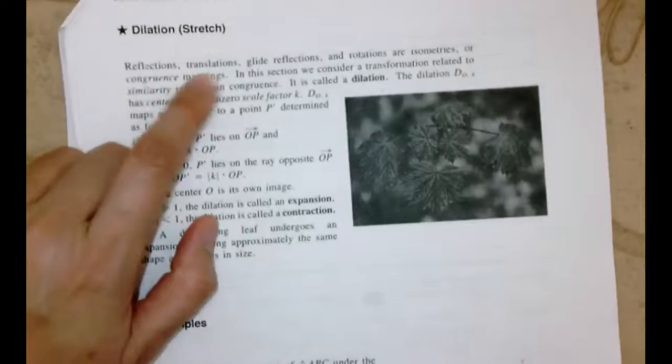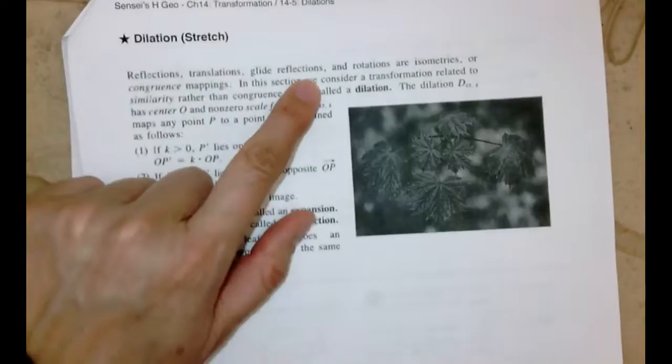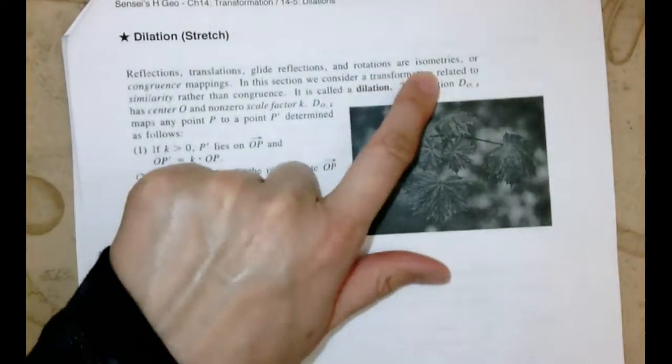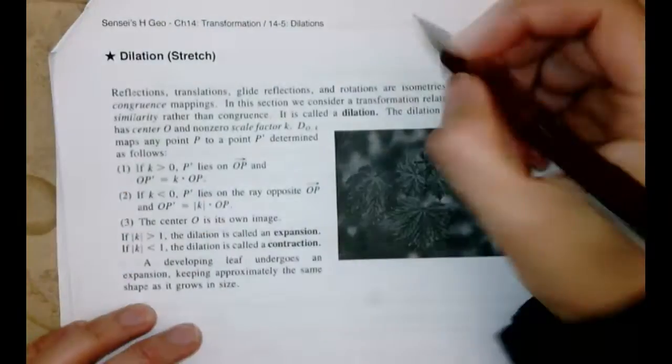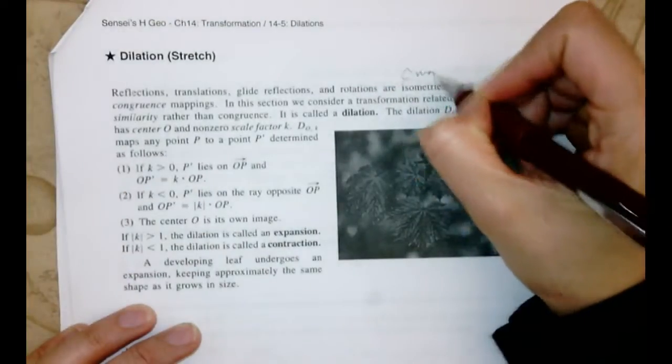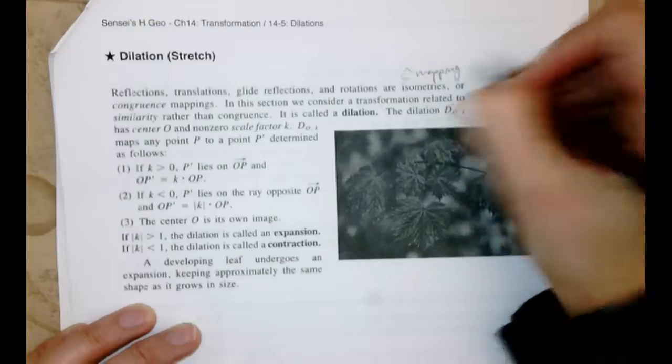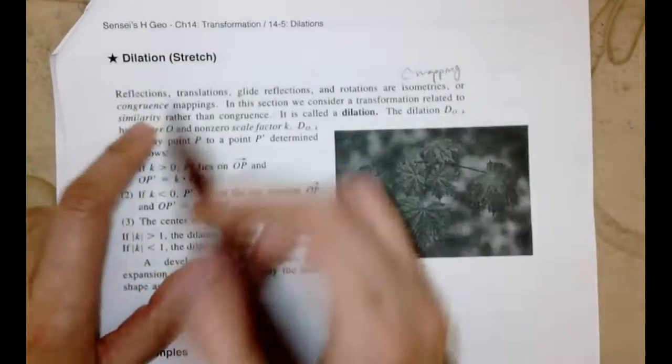I think stretch is probably a better word, but anyway. Reflections, translations, glide reflections, and rotations are isometries. Isometry is a congruence mapping.